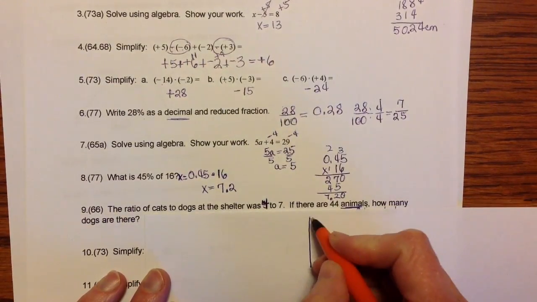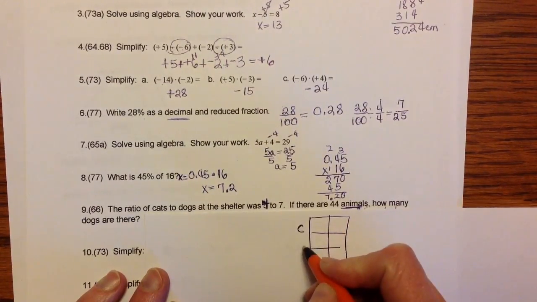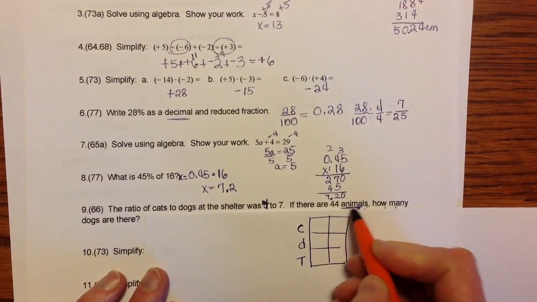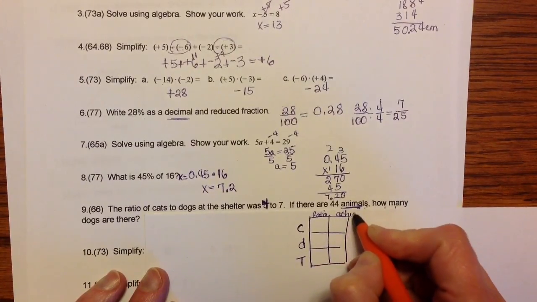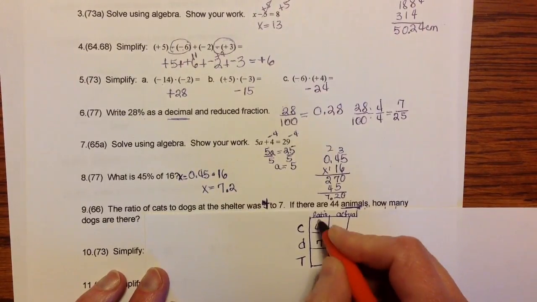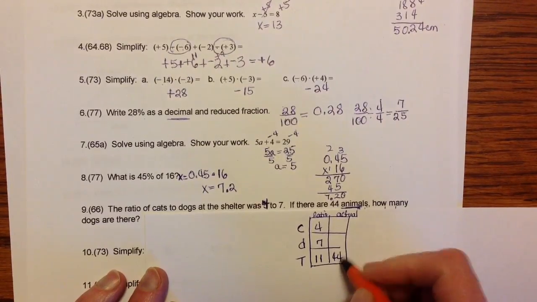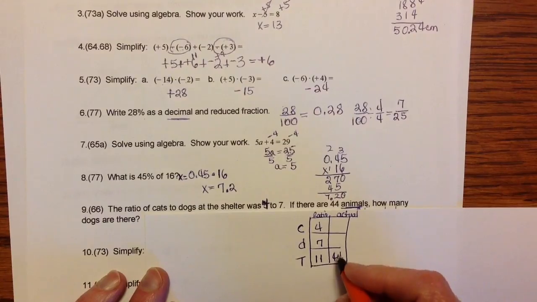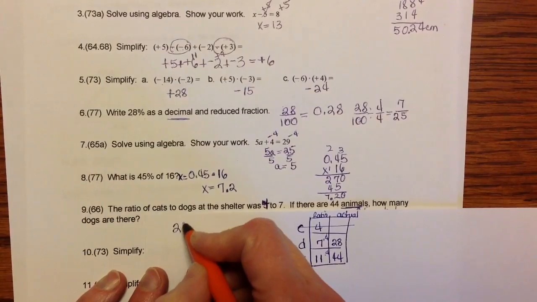So let's set up our ratio box. I've got cats to dogs, and then I need total, because that's our total number of animals. We've got our ratio, and we've got our actual numbers. So if we know the ratio of cats to dogs is 4:7, that total is 11. So if there's 44 animals, then you can see as we go across that we're multiplying each one of these times 4. And they ask for the number of dogs, so I don't even need this one. So 11 times 4 is 44, and 4 times 7 is 28. So there are 28 dogs.